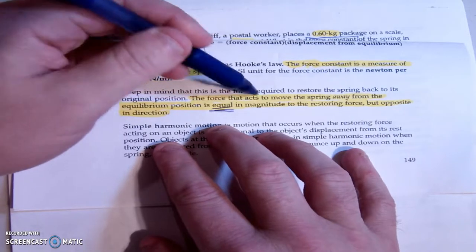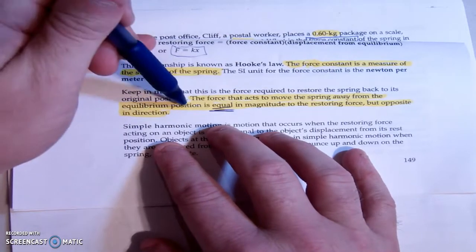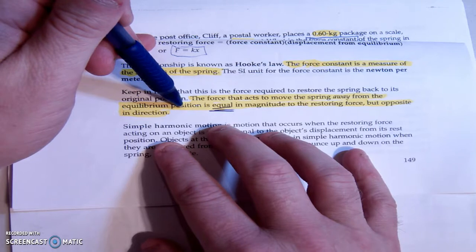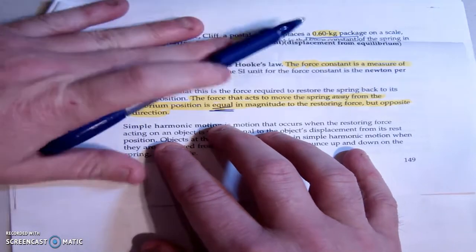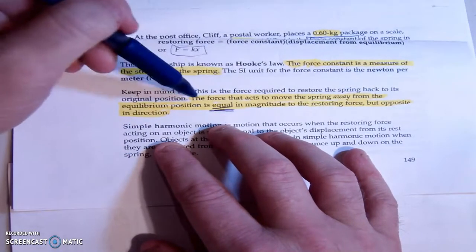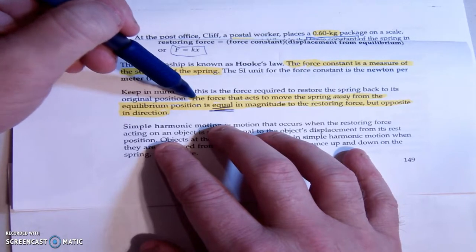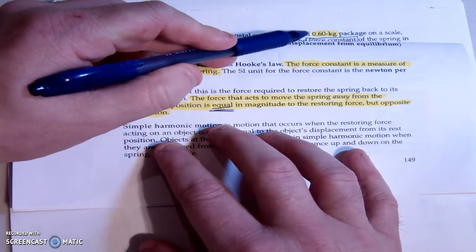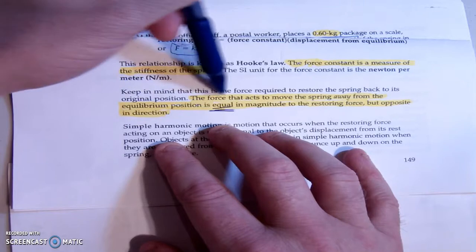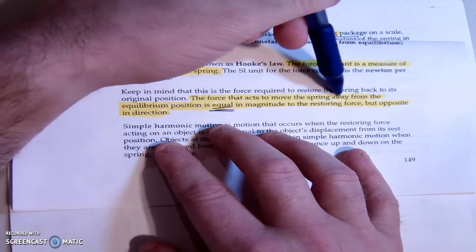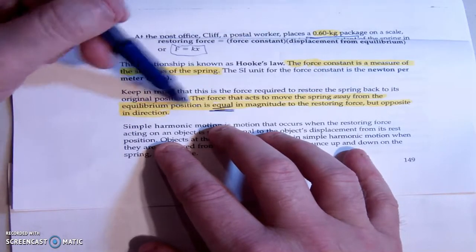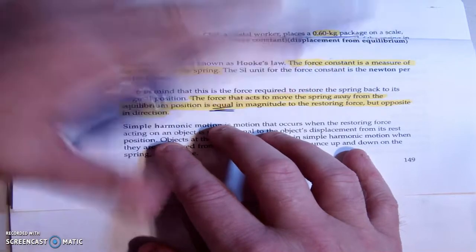The force that acts to move the spring away from the equilibrium position is the force that brings it down. When you step on a scale, or this package gets put on a scale, that's the force that moves the spring away from equilibrium. In this case, the scale is going down, so that's away.